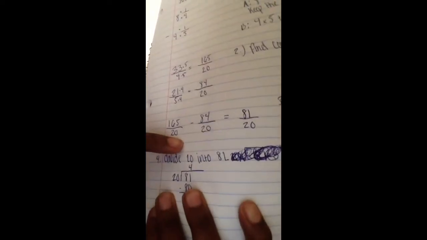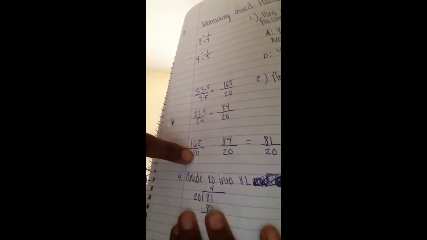And then after that, you find the common denominator. So the common denominator is 20. There you go. I put it over 165 over 20, and then subtract 84 over 20.